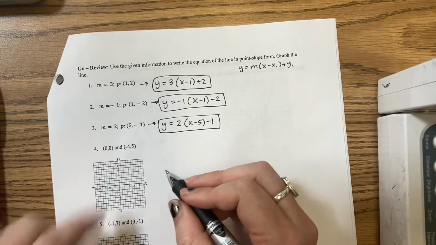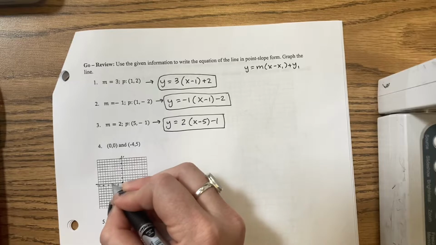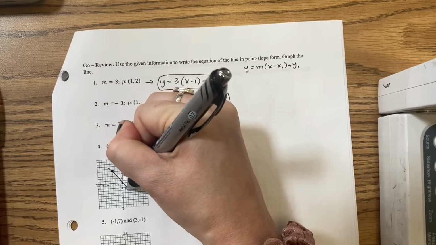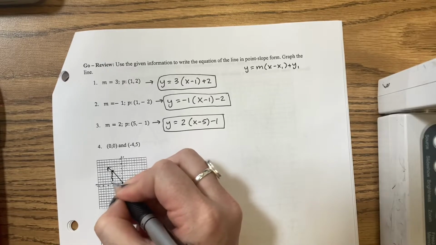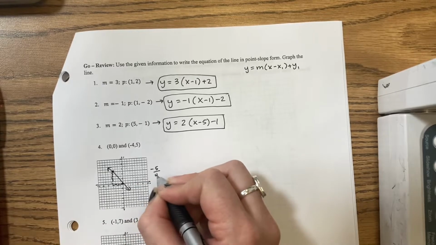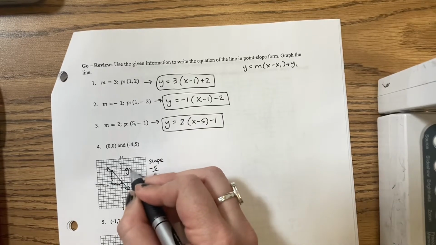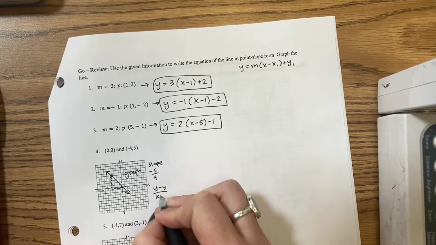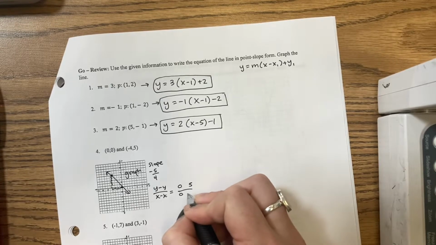Down here, I don't have the slope. You may use graph paper and you would do 0, 0. -4 is up 5. And you can count your slope, which is down 1, 2, 3, 4, 5. Over 1, 2, 3, 4. If you want to, you can graph it, or you could do slope formula, which would be 0 over 0, 5 over -4.